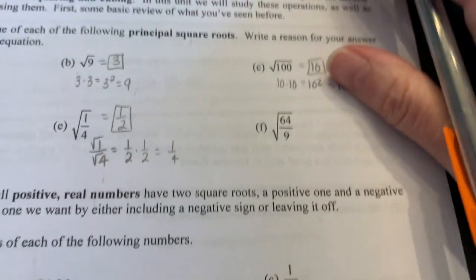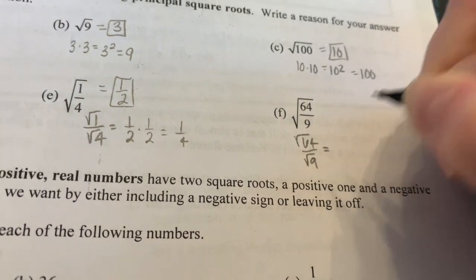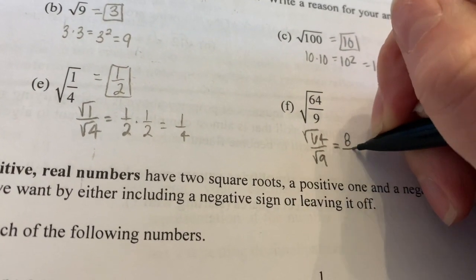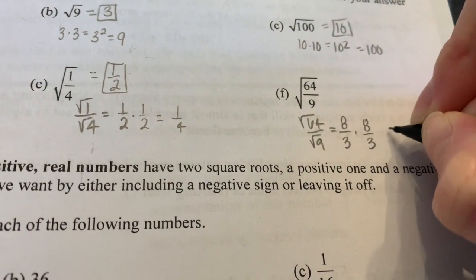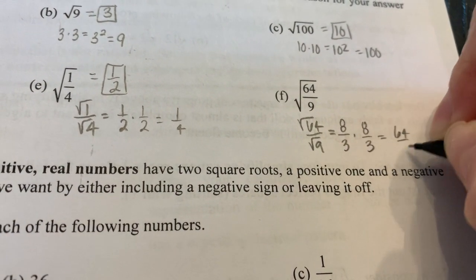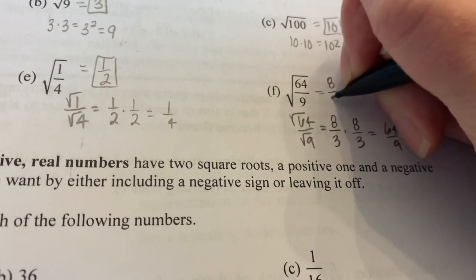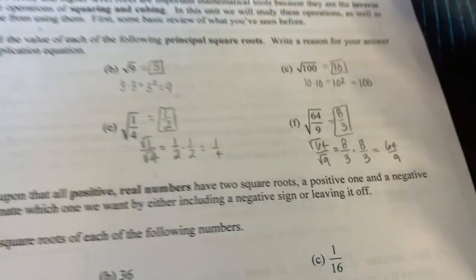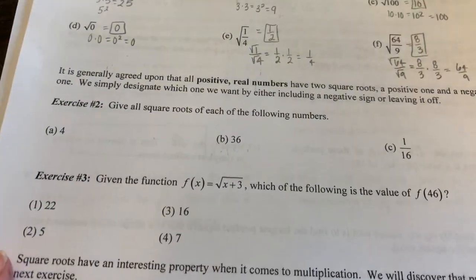And square root of 64 over 9, remember, it's like square root of 64 over the square root of 9, which is 8 over 3. So if you did 8 over 3 times 8 over 3, you would get 64 over 9. So the square root of 64 over 9 is 8/3. Okay, so this is a review. Hopefully you didn't have any difficulty with that, because hopefully you remembered it.